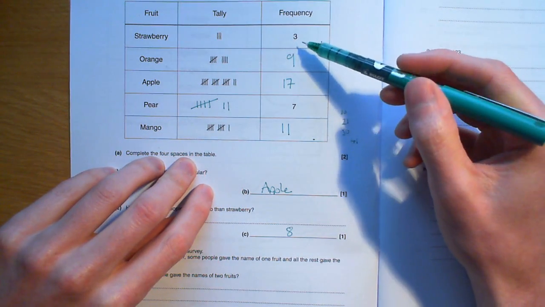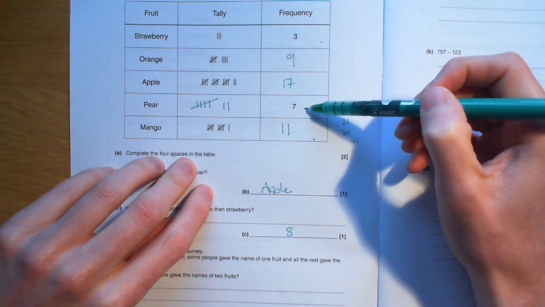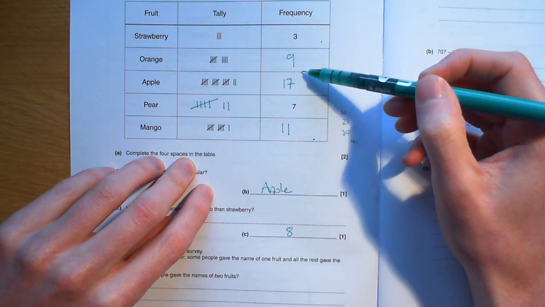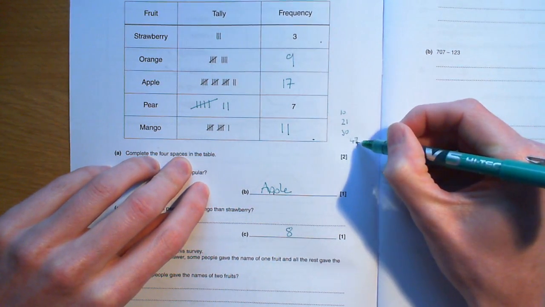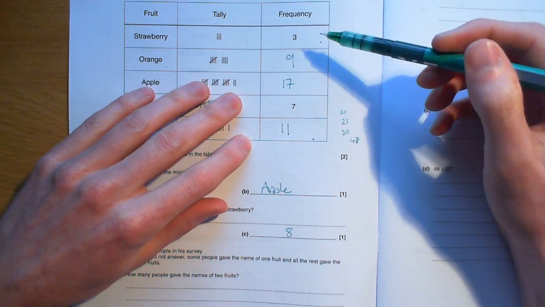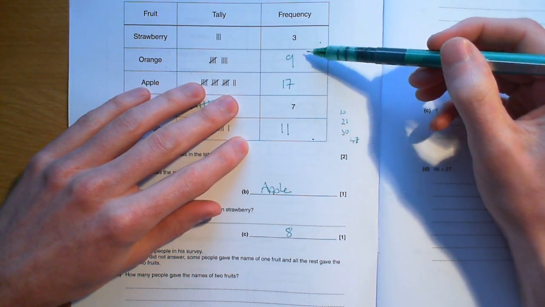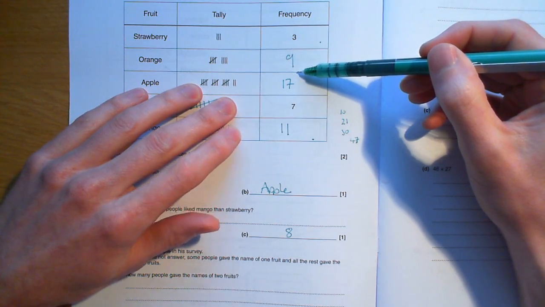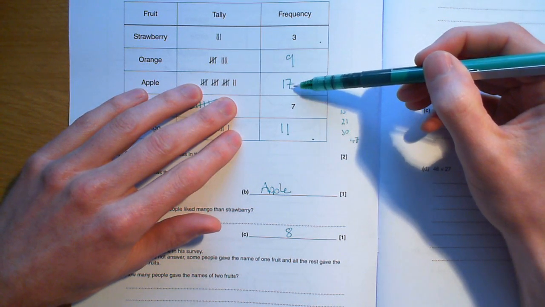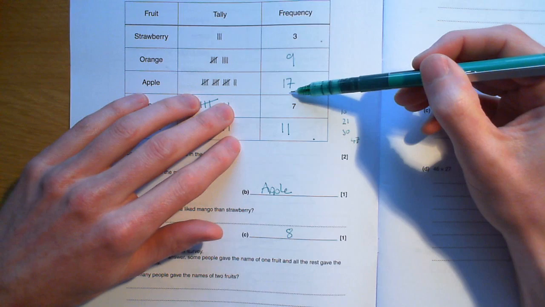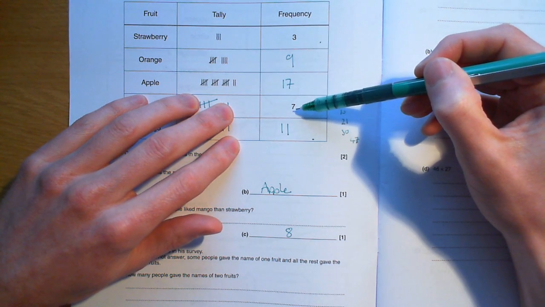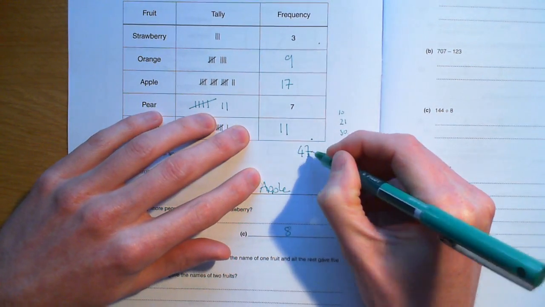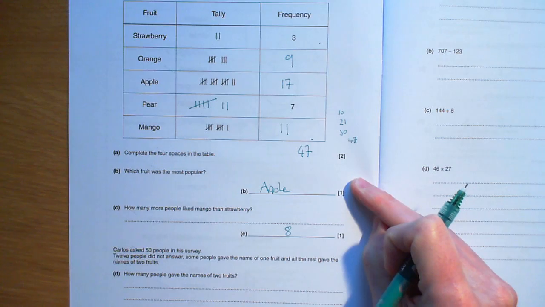I'm just going to double check that. 3 and 7 is 10, 21, 21, 30. I've got 47 this time. Let's try again. I'm not concentrating. Let's do it a different way actually. 3 and 9 is 12, 12, 19, 29, 29, 29, 36, 47. It is definitely 47 altogether. So we've got 47 responses there. Sorry that took so long.